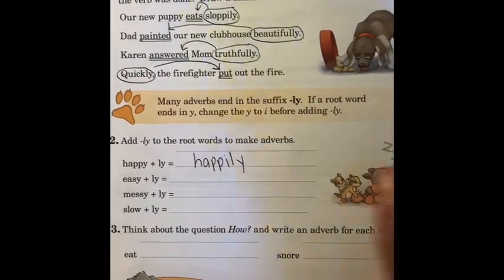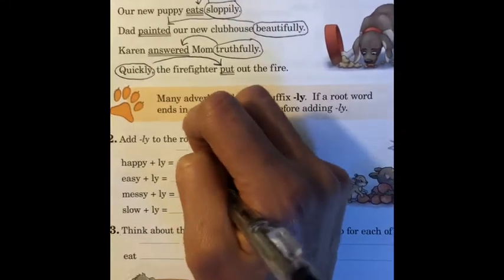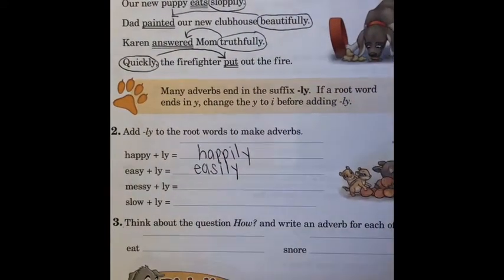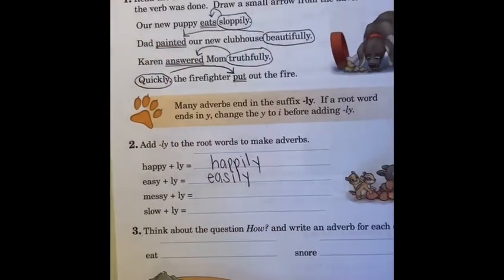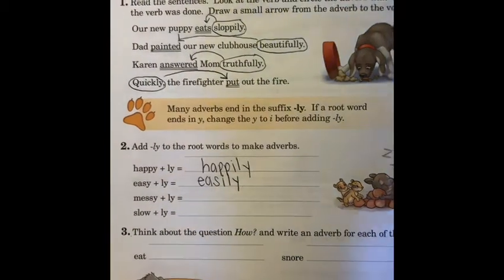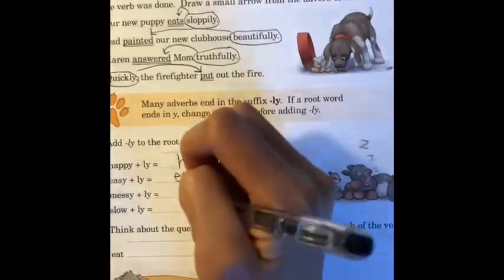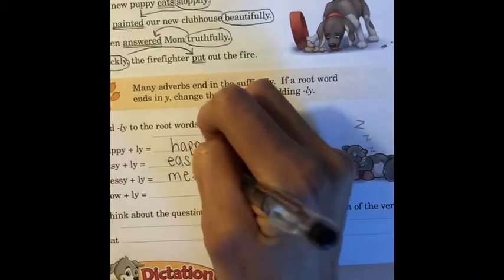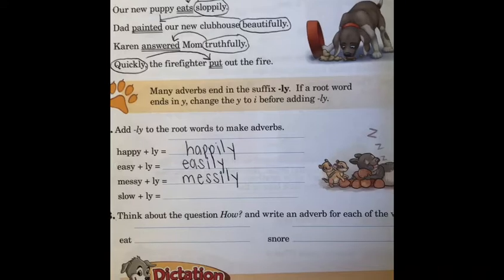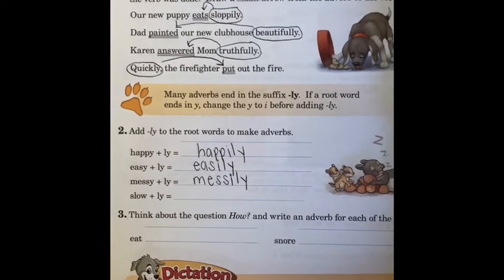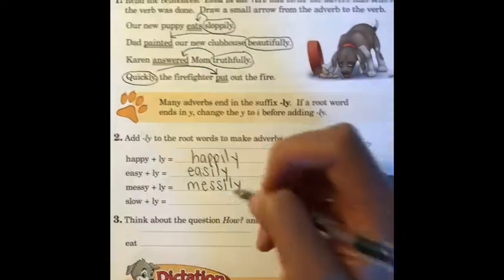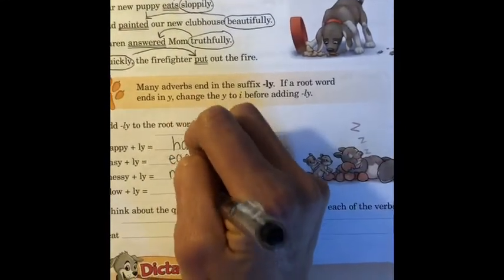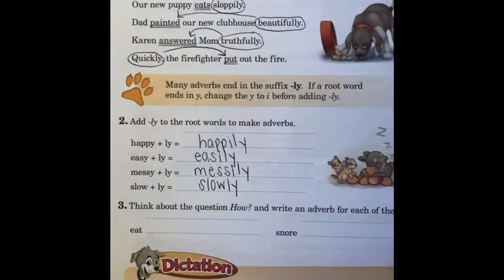Easy plus ly is easily, so we drop the y, change it to an i, and add ly. Messy plus ly is messily, weird word there. So we drop the y, add an i, and put your ly. And then slow plus ly is slowly. Slow doesn't end in a y, so we're just going to add on our suffix. So slowly.